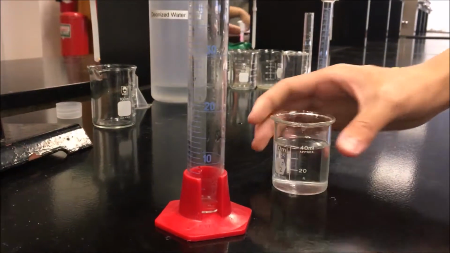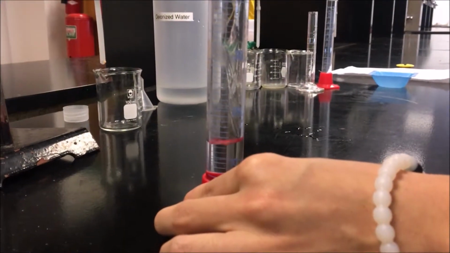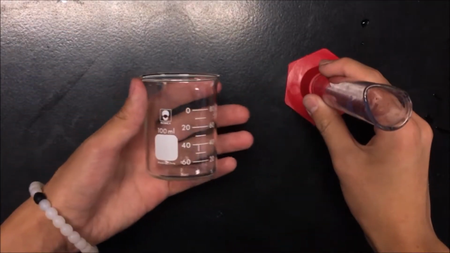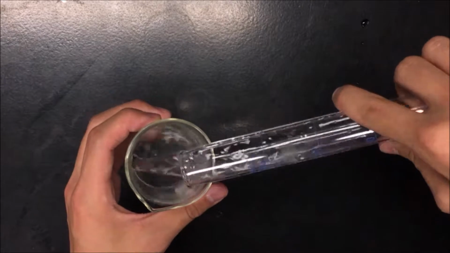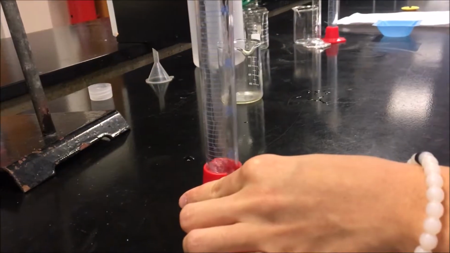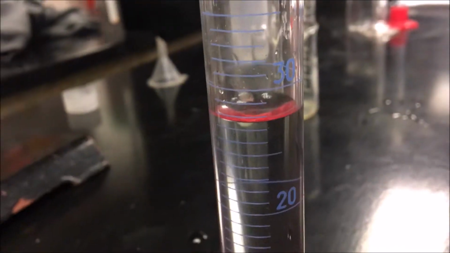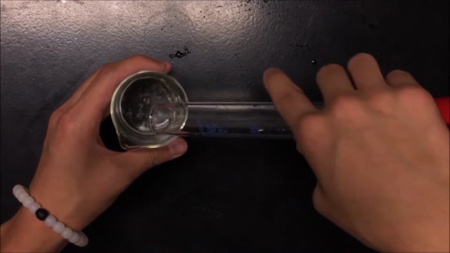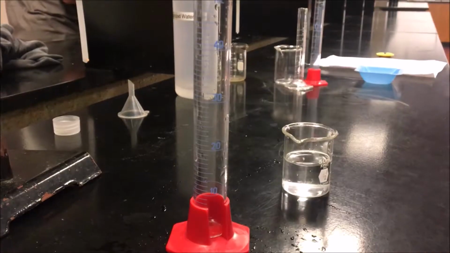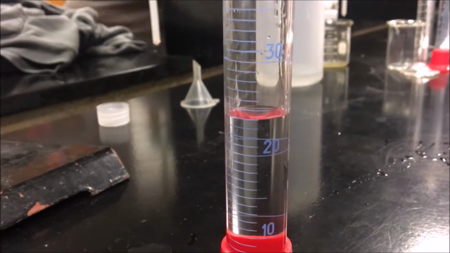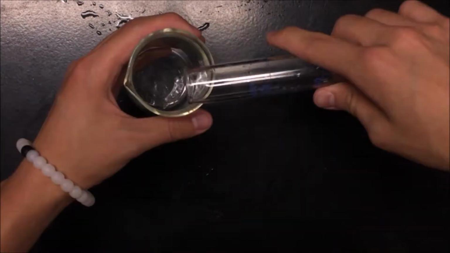There are 7 trials for this experiment. For trial 1, we need 33 milliliters of water and add that to beaker 1. For the second trial, we need 28 milliliters of water. Add that to beaker number 2. For the third trial, we need 24 milliliters of water. Add that to beaker 3.